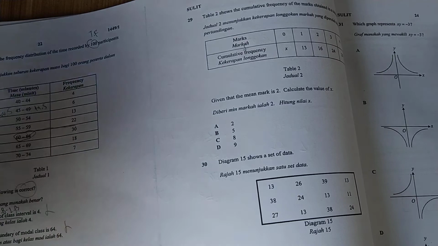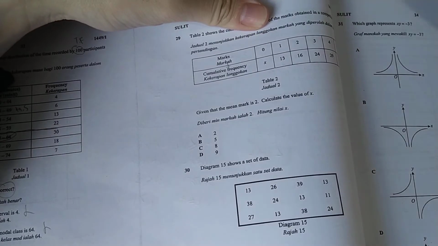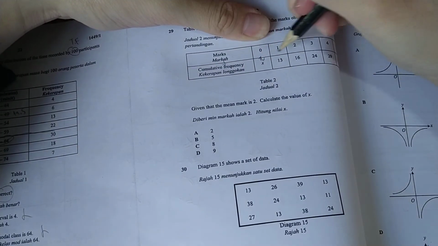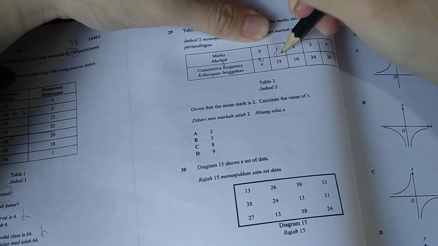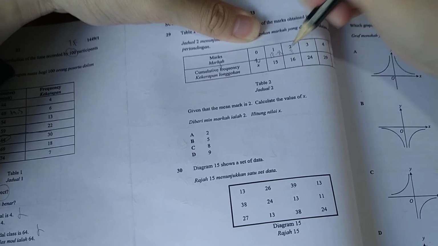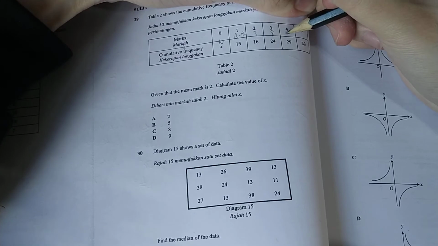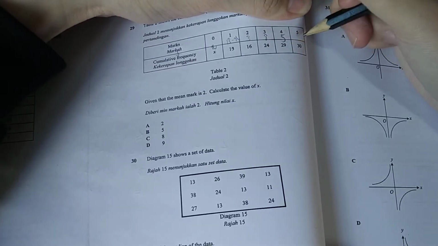So, what you need to do here, you need to take, okay, let me use this. Okay, you need to minus. So the x here will be x also. And then here will be 13 minus x. And here will be 16 minus 13, which is 3. And here will be 24 minus 16, which is 8. And here will be 29 minus 24, which is 5. And here will be 30 minus 29 is 1.